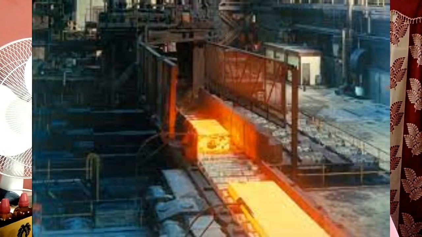Those minerals near the surface of the earth that have the highest iron content are known as iron ores and are mined commercially. Next point is steel.